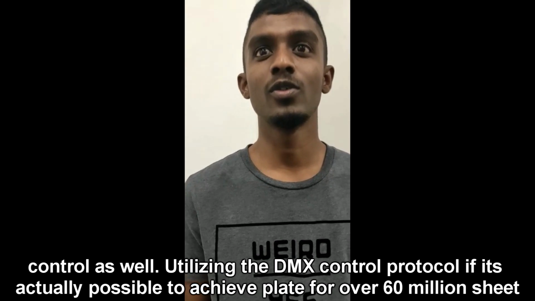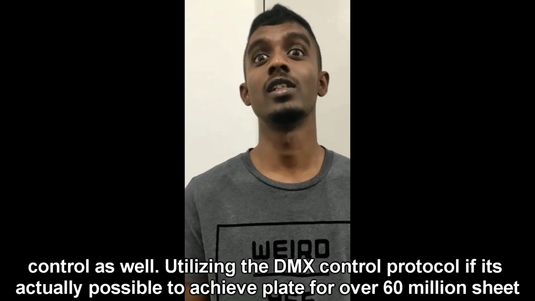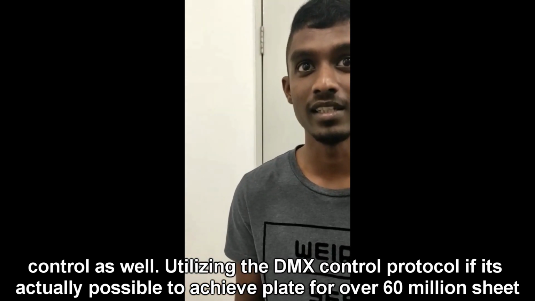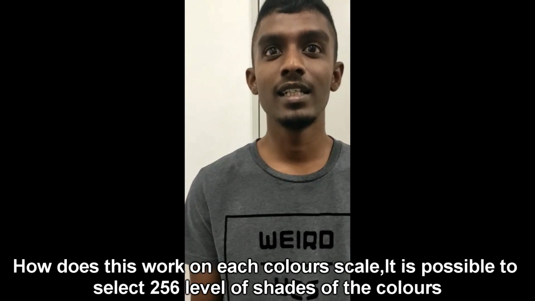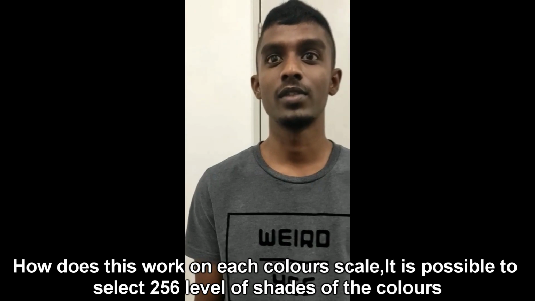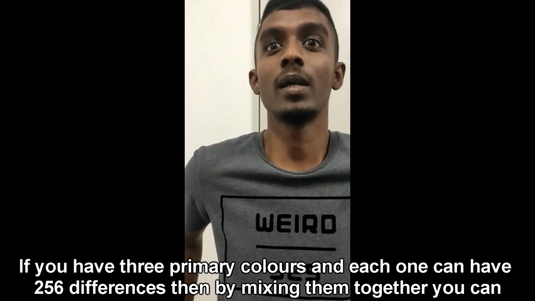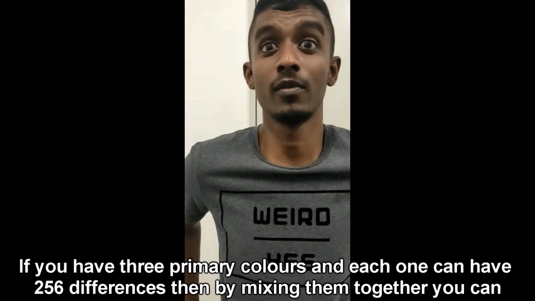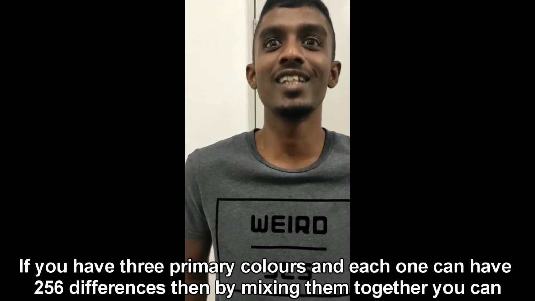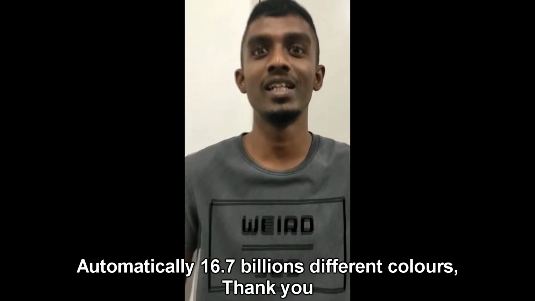Utilizing the DMX control protocol, it is possible to achieve a color palette of over 60 million shades. How does this work? On each color scale, it is possible to select 256 levels of shades of the color. If you have 3 primary colors and each one can have 256 different shades, then by mixing them together, you can automatically generate 16.7 million different colors.